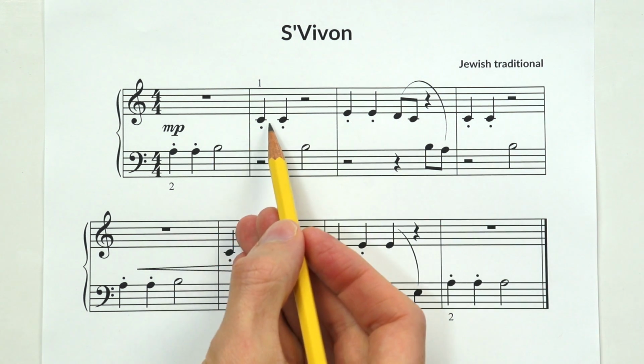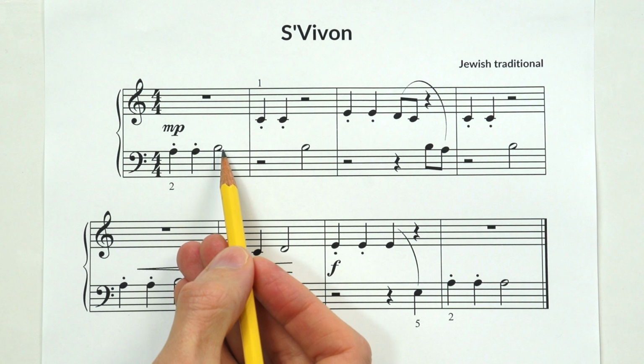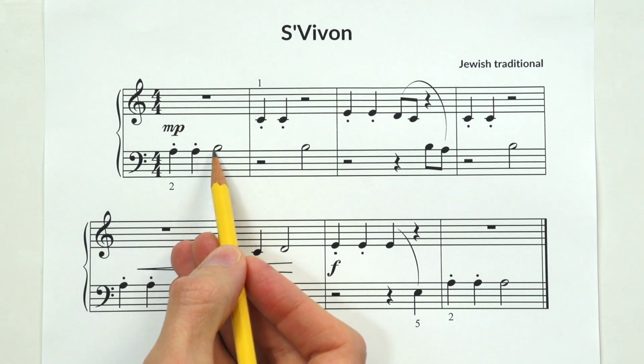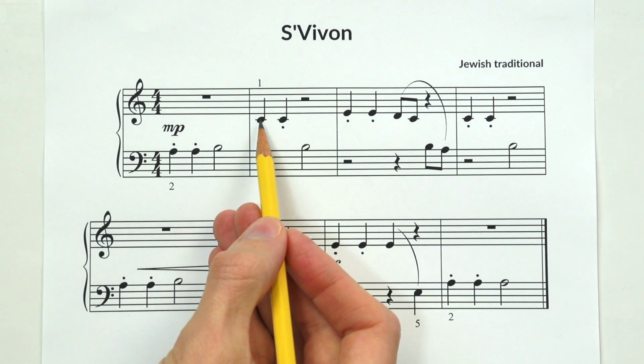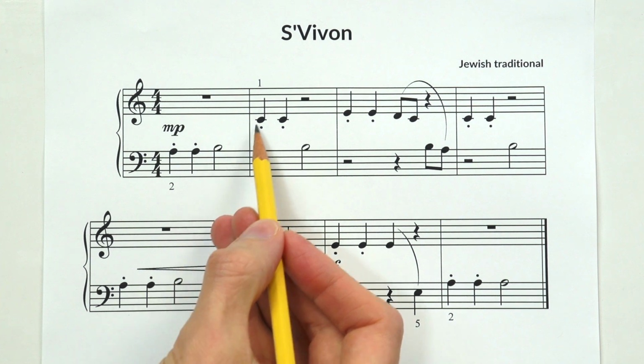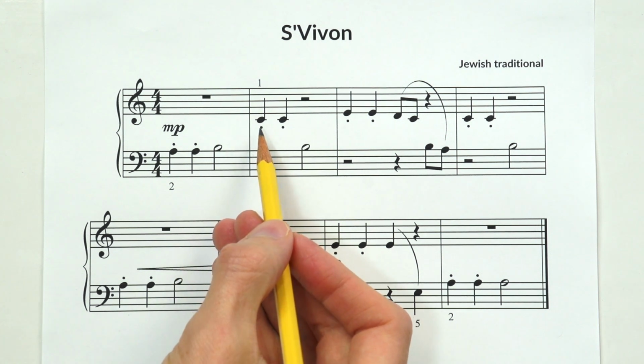Now, it looks like a big jump from here to here, but if you think about it, you'll remember that B in the bass clef is just a step away from this middle C. So from here to here is just a step up.